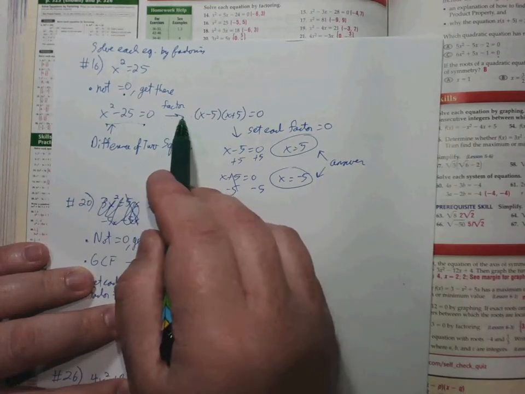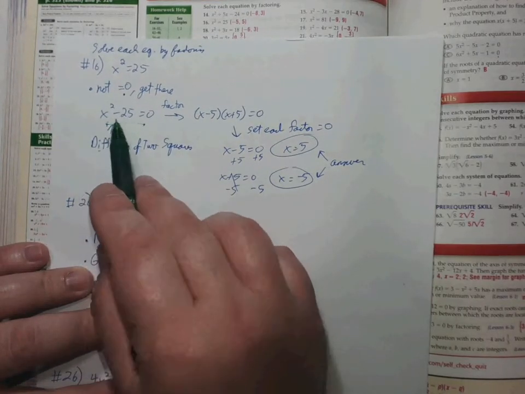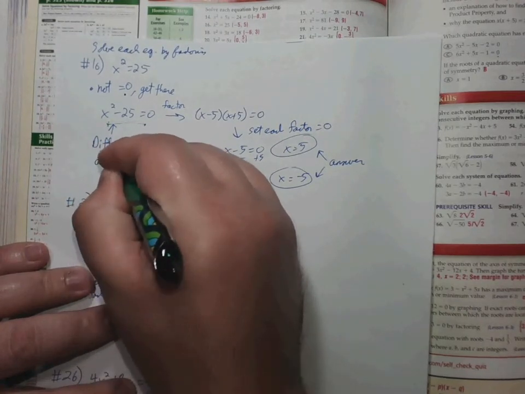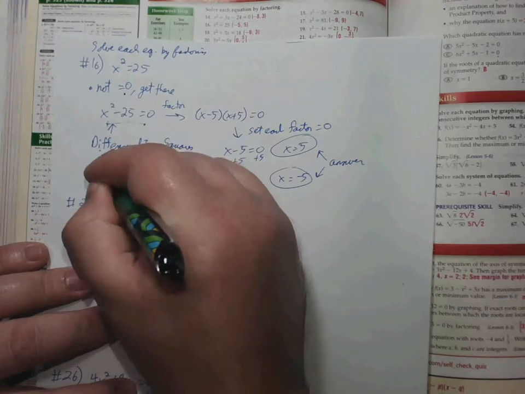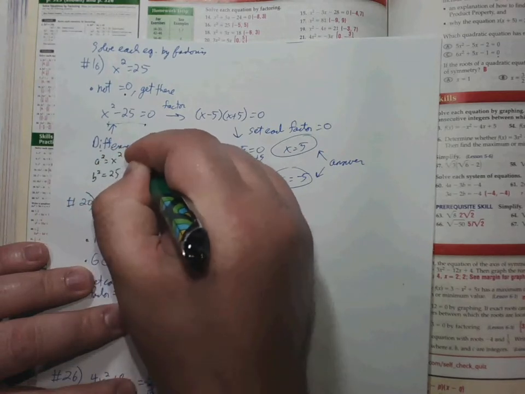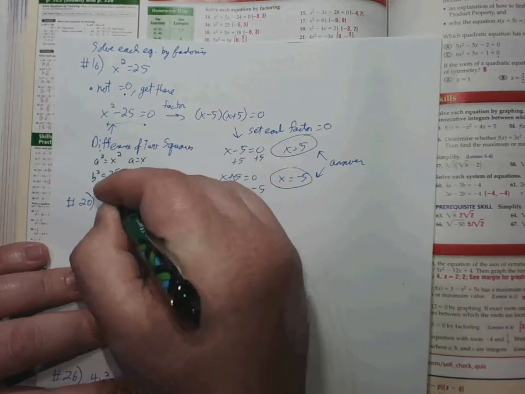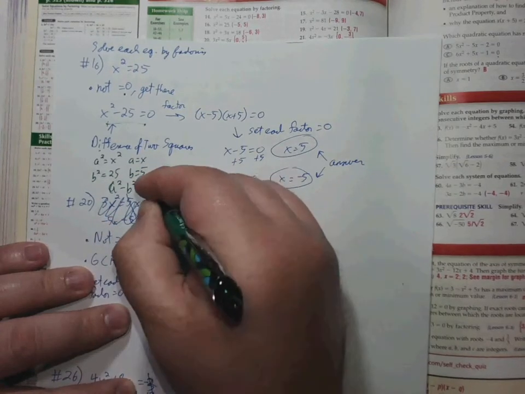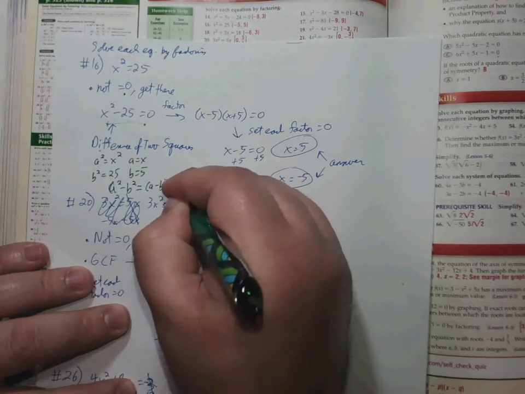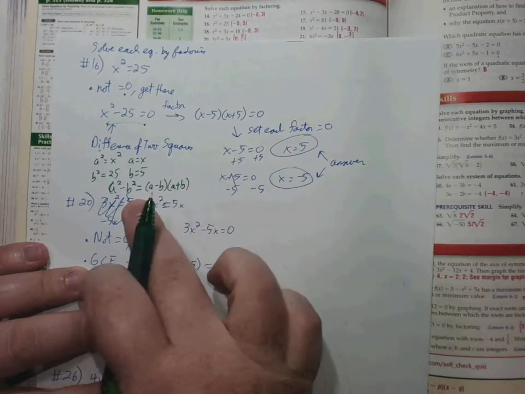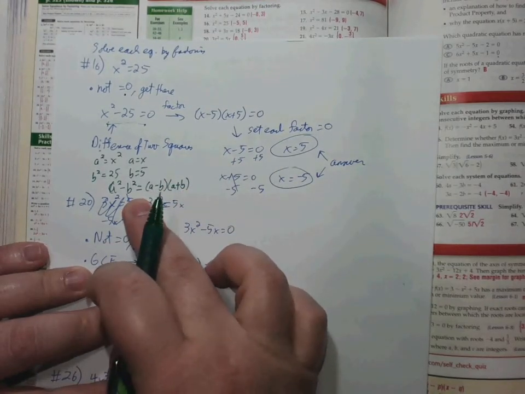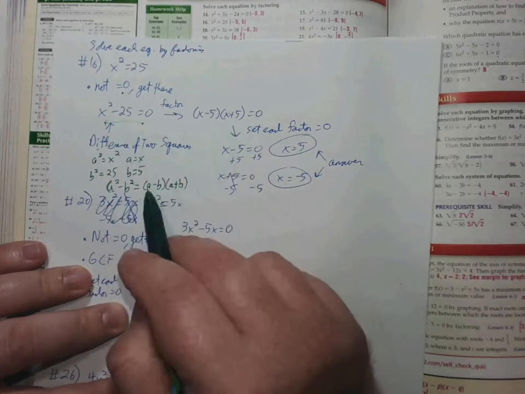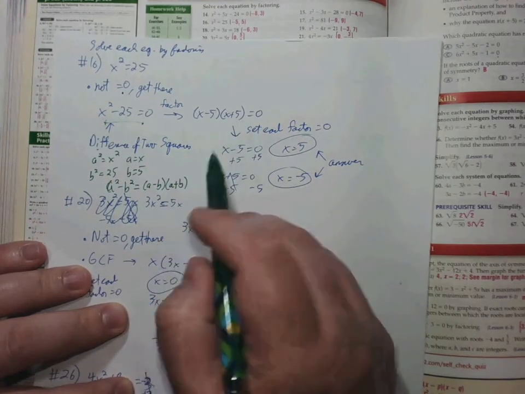Then you have to factor. Now what you need to remember is this is a difference of two squares. A squared is x squared and b squared is 25, so a equals x and b equals 5. And remember, a squared minus b squared factors to a minus b times a plus b. You got to remember those ways we learned how to factor. So we have x minus 5 times x plus 5 equals 0.